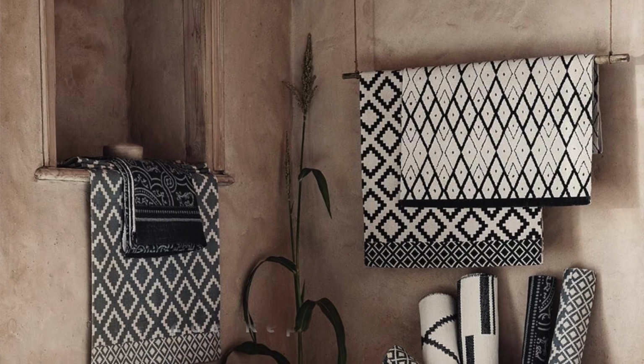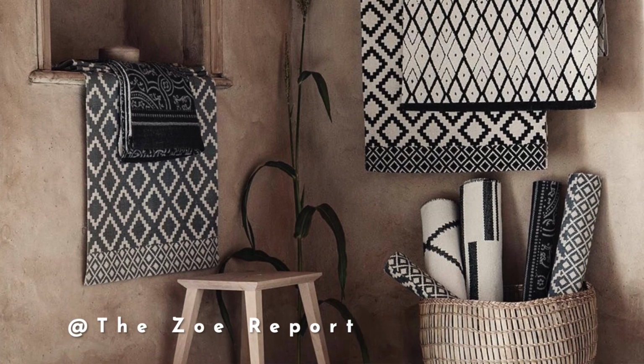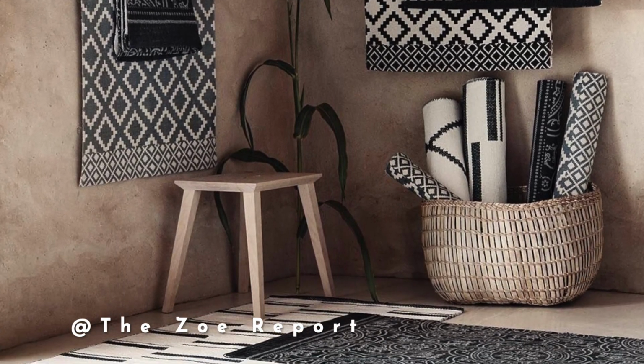Another area you can think about is bringing textures and patterns through the floor mat, the one that you place on the floor, through your towels, and through little decorative accessories such as woven baskets. It's a really great way to introduce patterns and textures into the space that evoke an African-inspired feel.